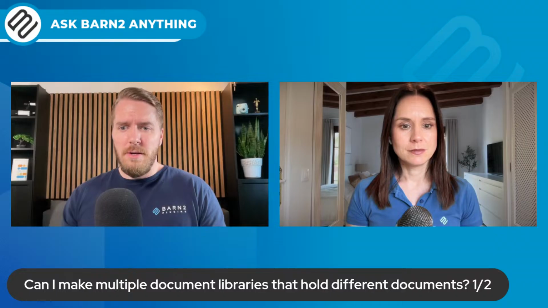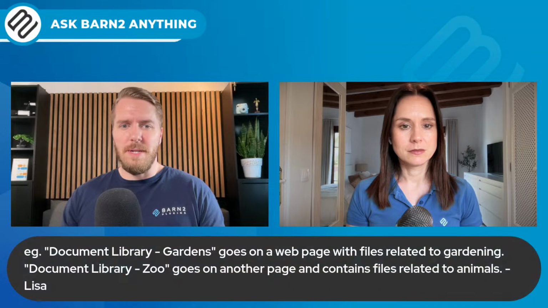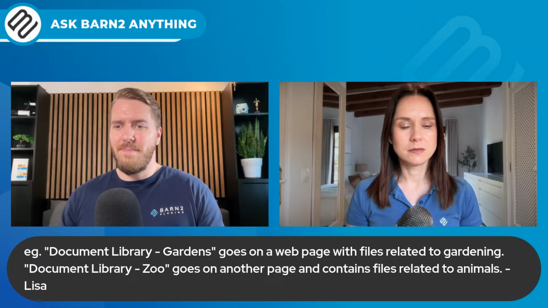And this is a two-parter. So Lisa wants to know, can I make multiple document libraries that hold different documents? For example, one document library for gardens and another one for the zoo, which goes on another page. Yeah, you can do that.